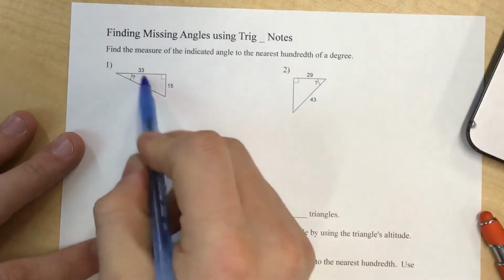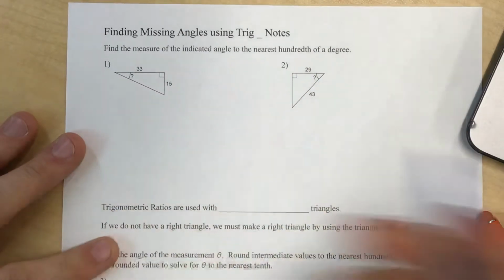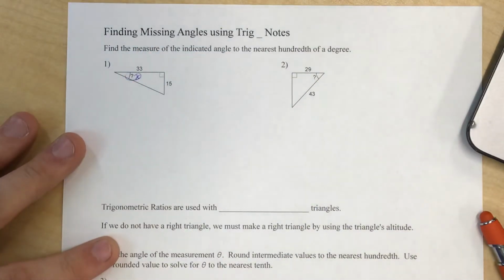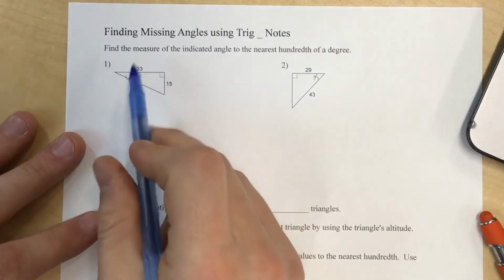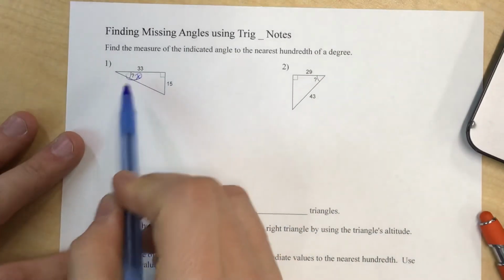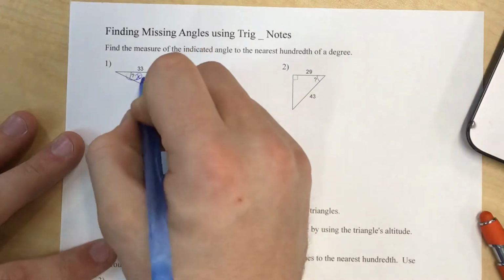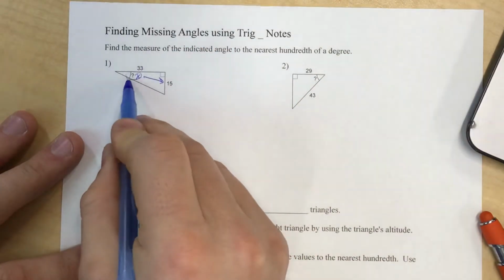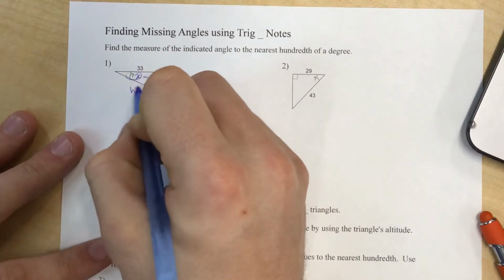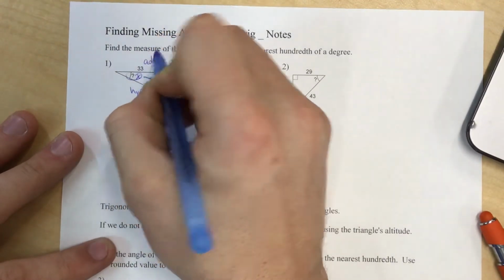Okay. So now this angle right here is the question mark angle that we're trying to find. I'm just going to call this x, because x is some unknown value. We'll talk later about what we call it traditionally in geometry, theta, but x is our unknown for right now. Now I'm going to label all of the sides according to that angle as opposite. The hypotenuse is this unmarked side, and the adjacent side is 33.